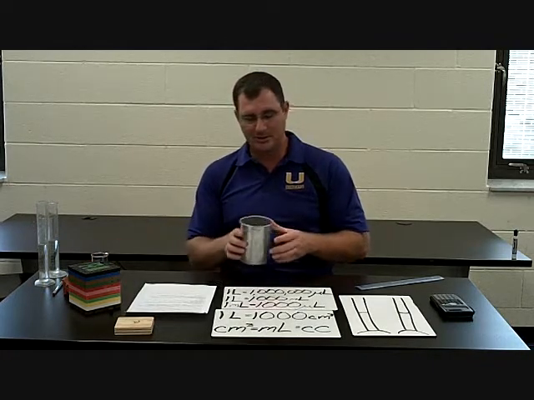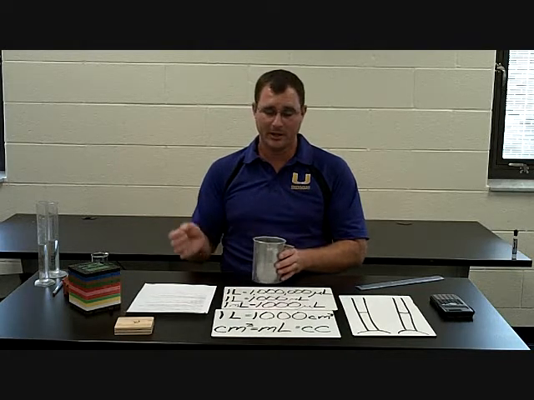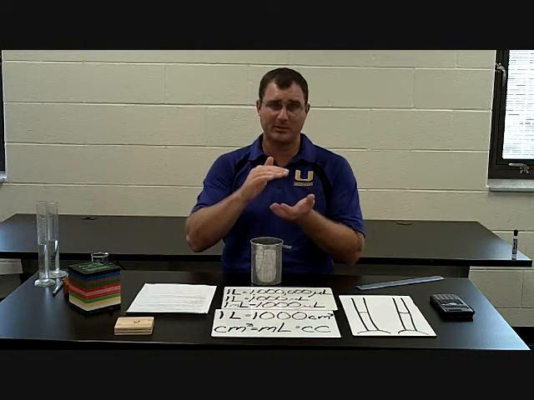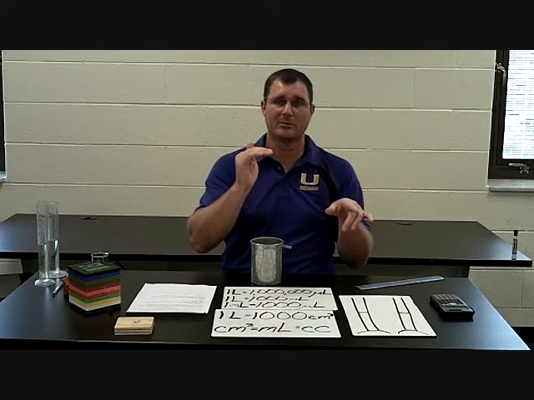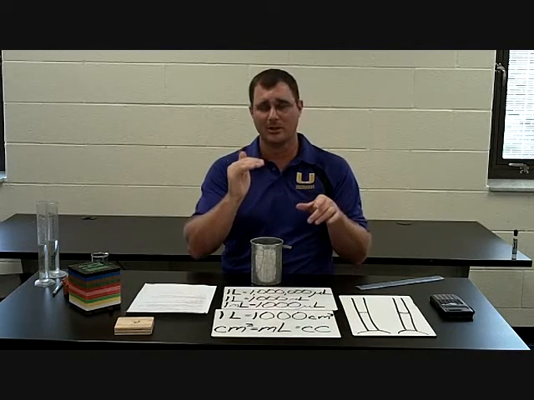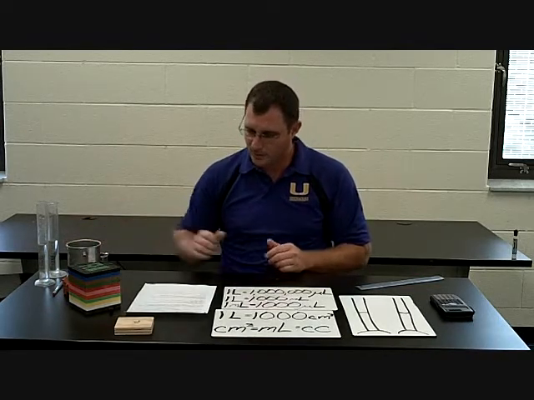A couple pitfalls: sometimes people don't fill the water all the way up to where the nozzle is. Then when you put your item in, the first amount of displacement is actually going to just raise the water level before it comes out. So you're losing some volume. So you have to be very careful when you do that.